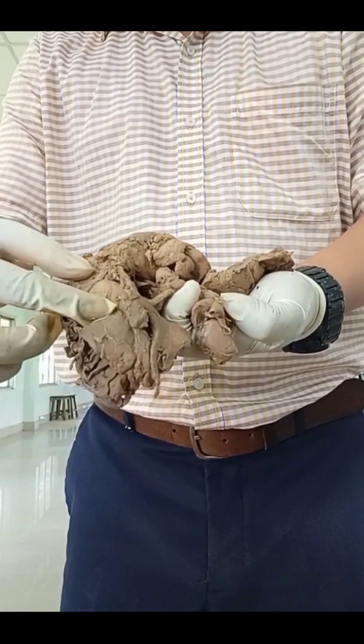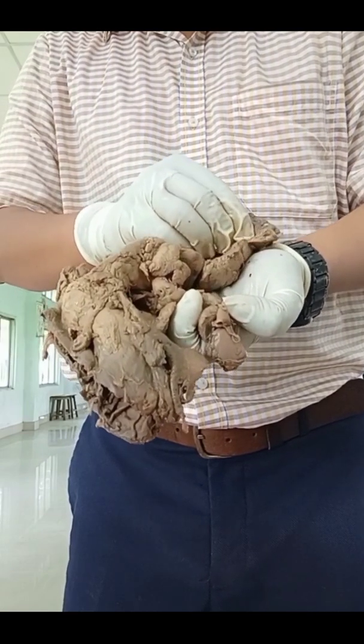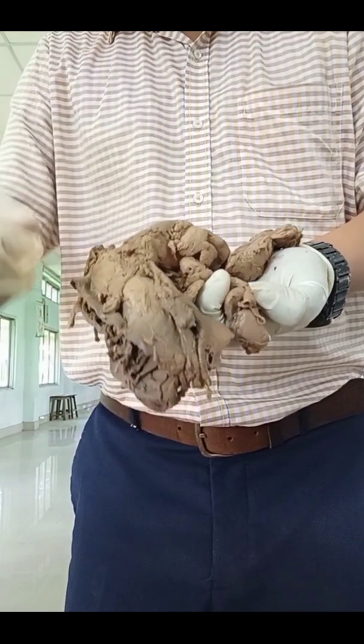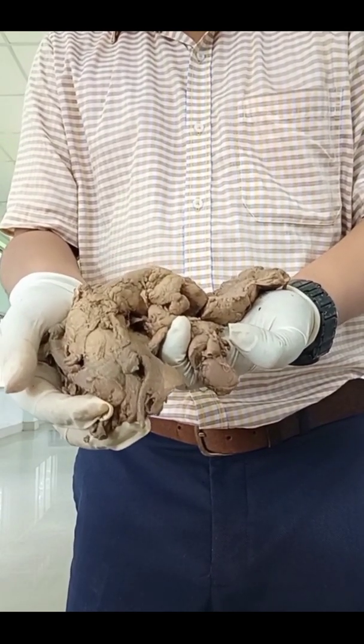The head of the pancreas is present at the L1 level, whereas the tail of the pancreas is present at the T11 level. So the head should be directed downward. So this is the anatomical position of the pancreas.